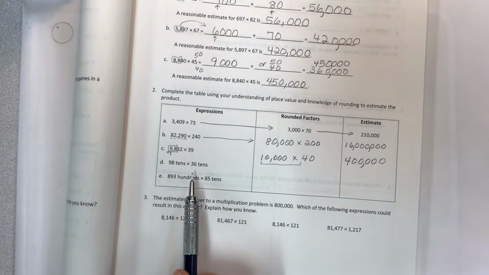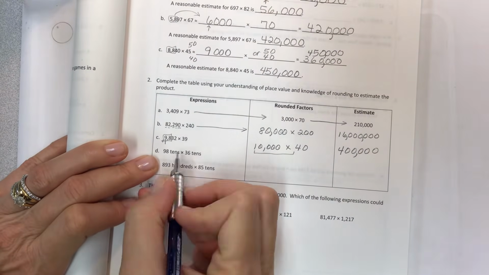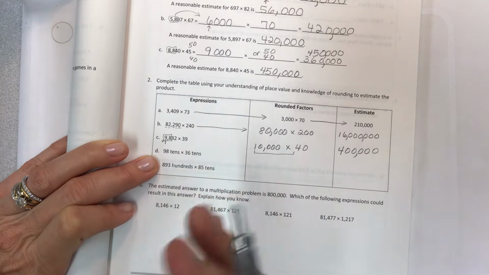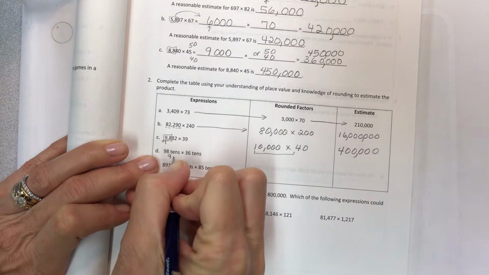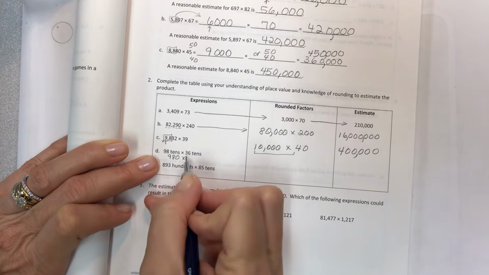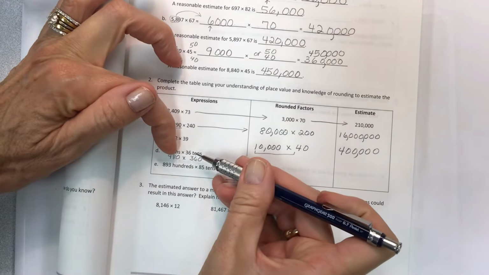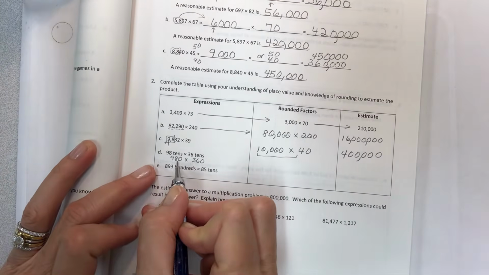Here is unit form. Don't you love this? Unit form, great. What do we do with this? Well, instead of writing it in unit form, take it down below here and say what the number actually is before we round it. 98 tens would be 980. And 36 tens would be 360. Because remember, tens means we're bumping it over to finish in the tens place.